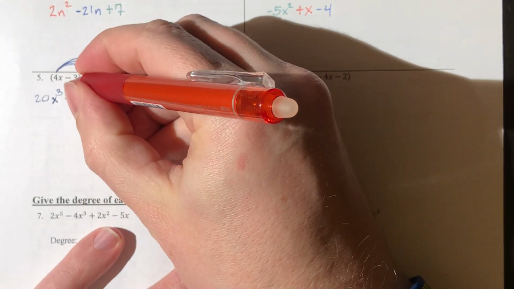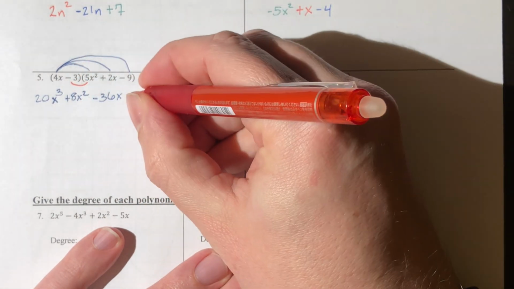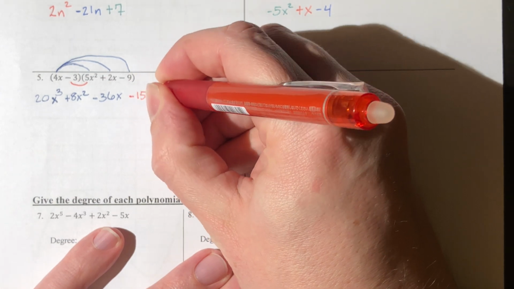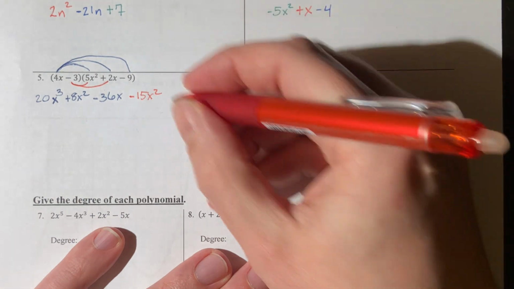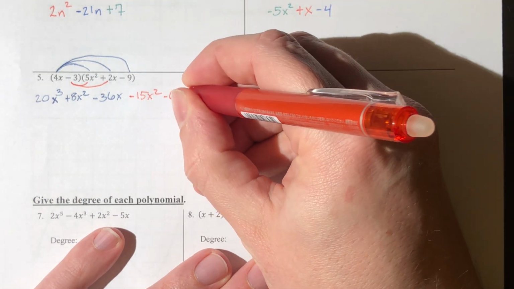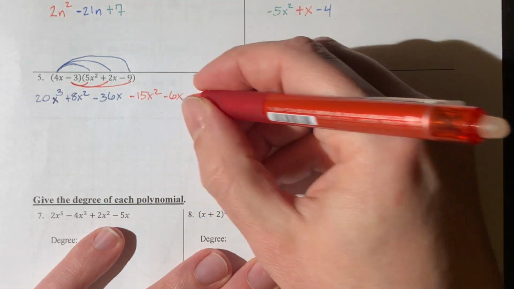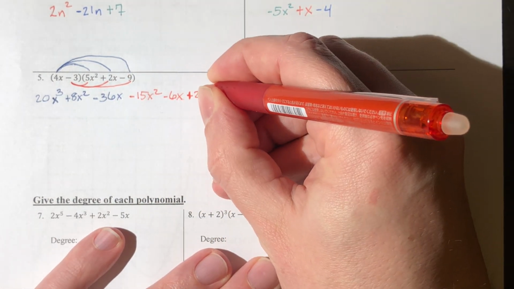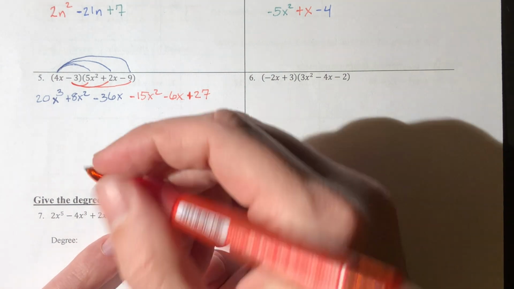Then I need to do the same with this second term. So negative 3 times 5x squared, so minus 15x squared, minus 6x, negative 3 times negative 9 is going to be plus 27.